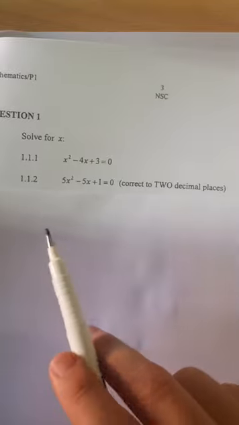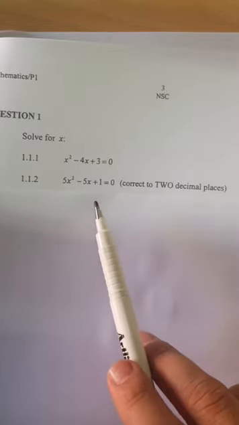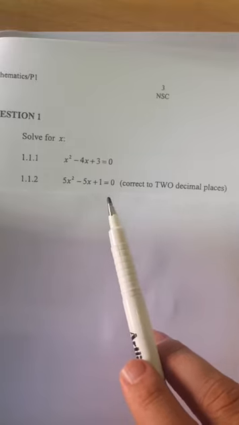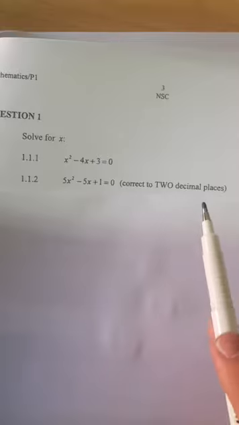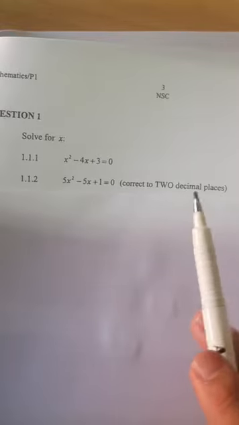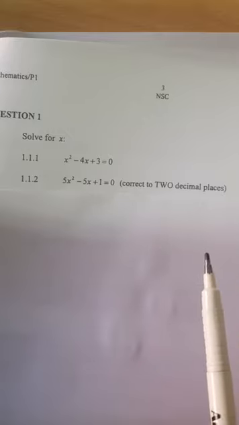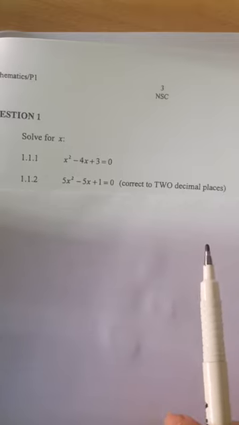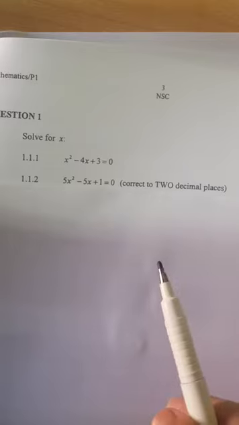Okay, next we have question 1.1.2, which says 5x squared minus 5x plus 1 equals 0. Again, another trinomial, and it says correct to 2 decimal places. Now bear this in mind, that whenever you see correct to 2 decimal places, it should always be the quadratic formula. You don't need to memorize it. It is in your formula sheet, but by the time you practice this so much, you ought to know it in your head.